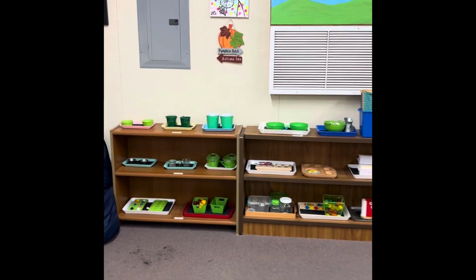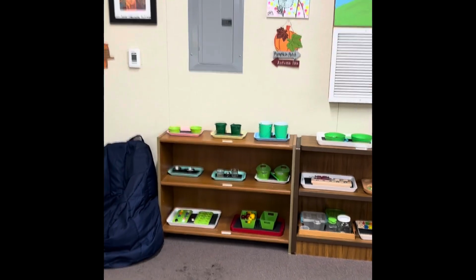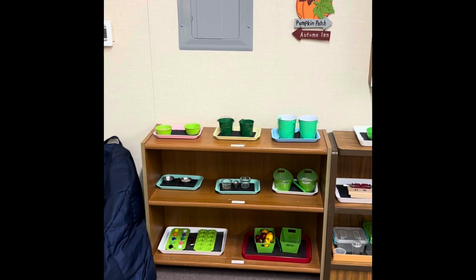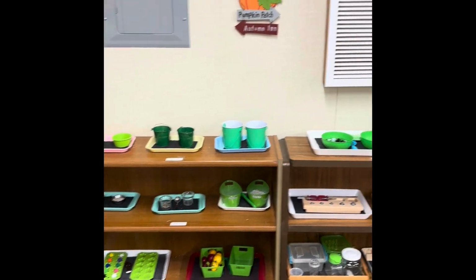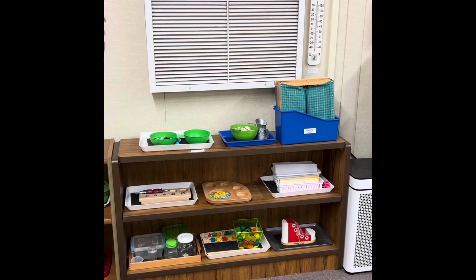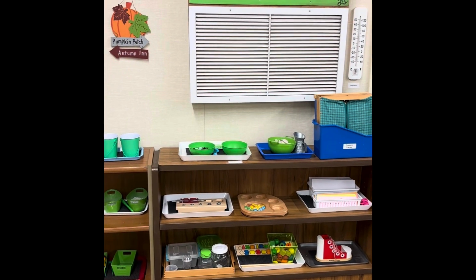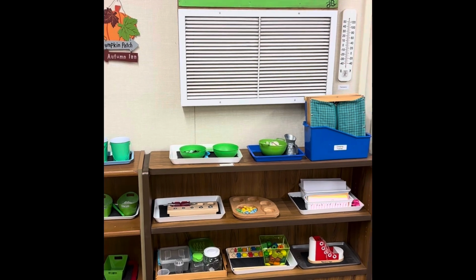This is called the practical life area. We have materials that help with fine motor skills like pouring, scooping, and tonging, as well as jobs that teach different practical life skills like zipping a zipper, using scissors, tying a shoe, opening containers, or using a screwdriver.